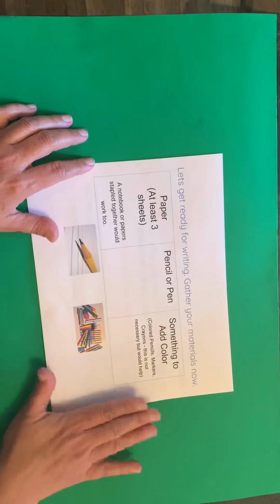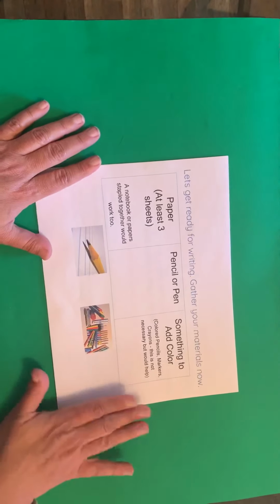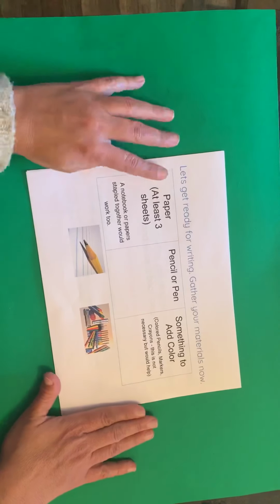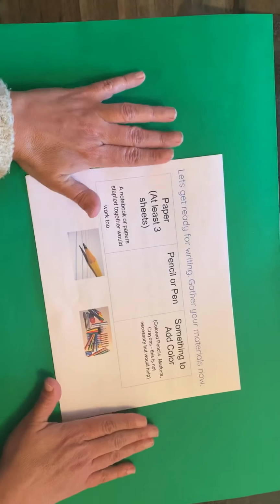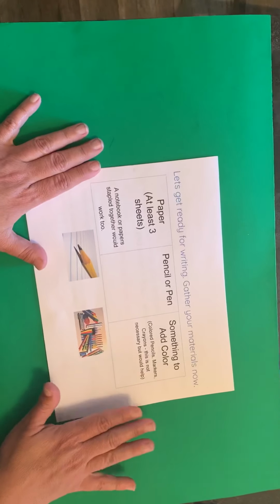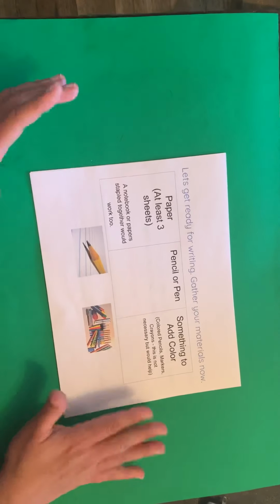Okay. Before we get ready for writing today, let's make sure you've gathered all your materials. Okay? You need paper, at least 3 sheets, pencil or pen, and something to add color. You don't need that, but if you have colored pencils, markers, crayons, that would actually help.